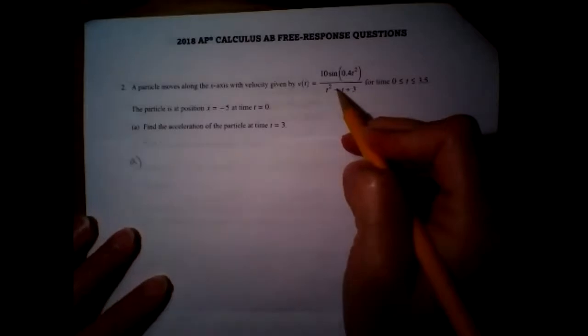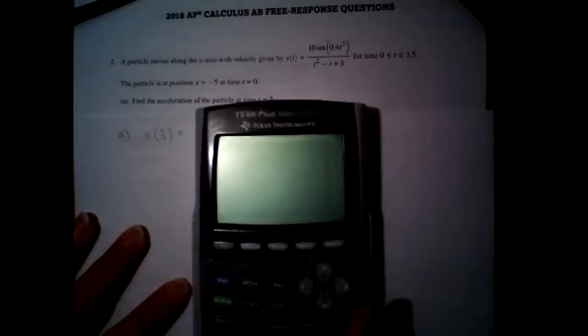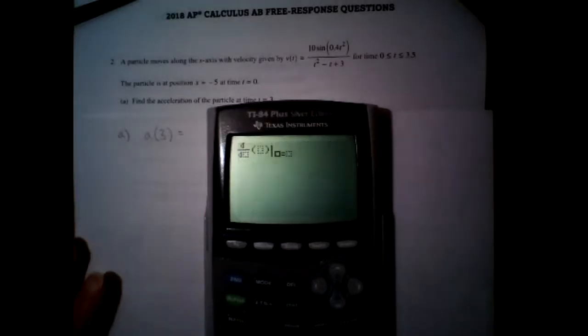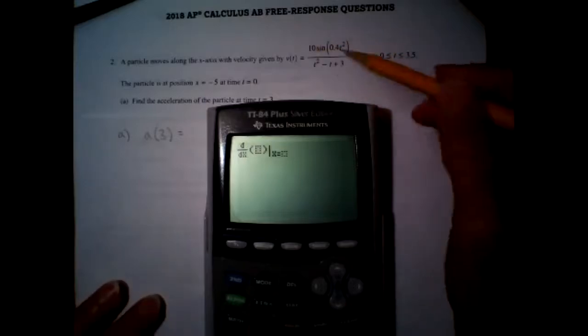So letter A, find the acceleration of the particle at time 3. If this is velocity, to get acceleration, we're going to do the derivative and then plug in 3. Now, the calculator is allowed, so we're going to use the calculator for that. Your derivative is math 8. We use math 9 a lot for the integral, but you can also do derivative, math 8. So d dx, this is what's going to get put in there.